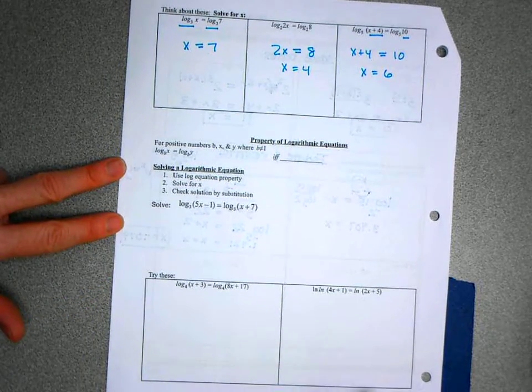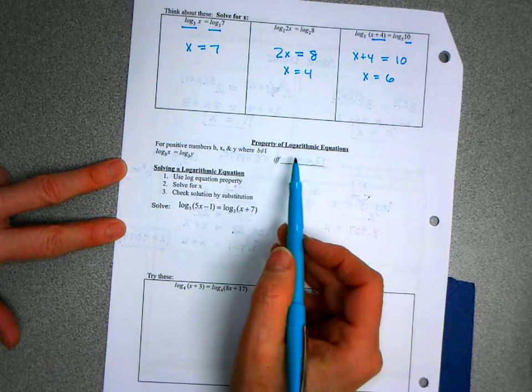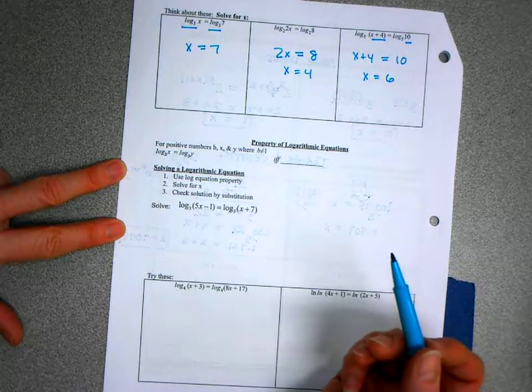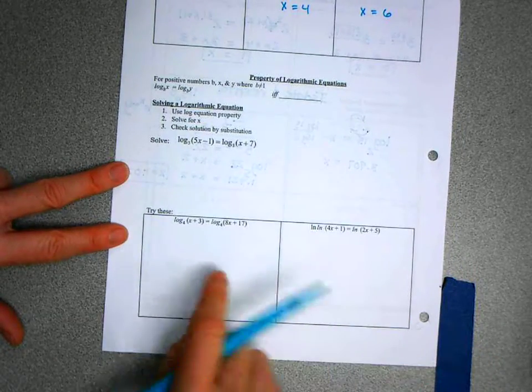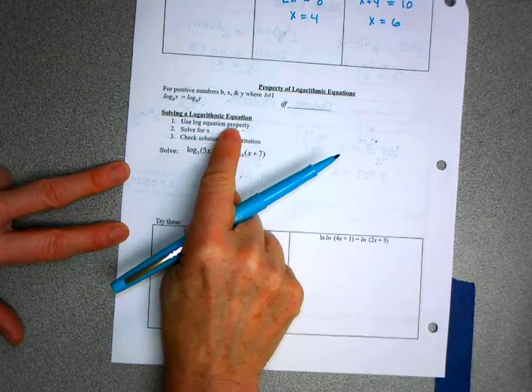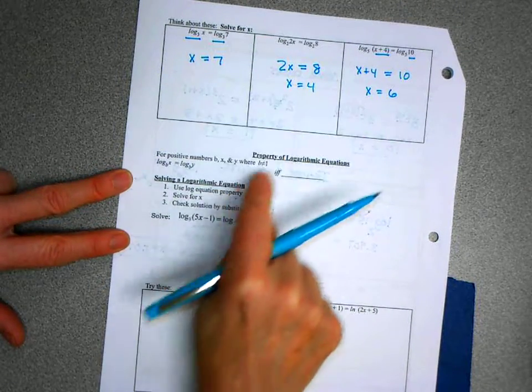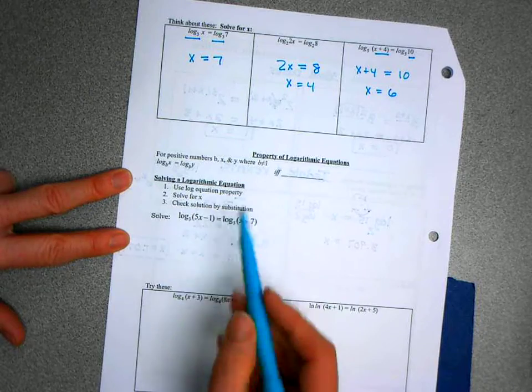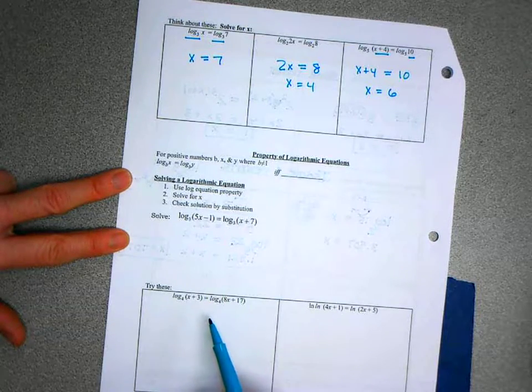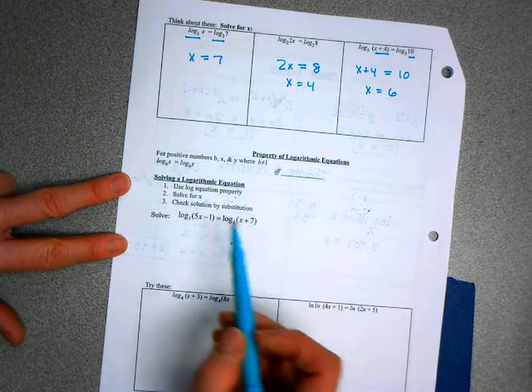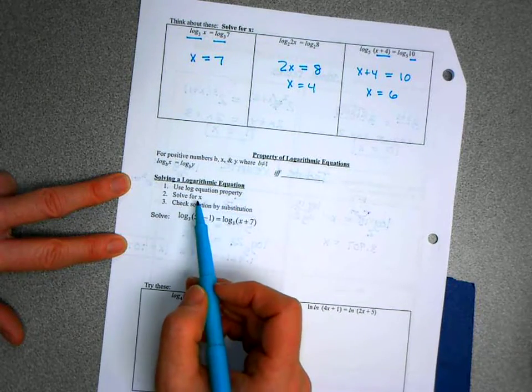Okay, moving on to the property of logarithmic equations, which is basically what we just talked about. The log equation property is what we just saw up here. So when we have problems that involve logs that are fairly simple, use the log equation property and solve for x, but here's the new thing.